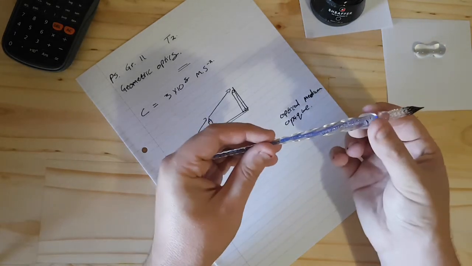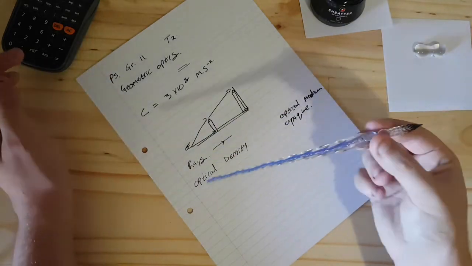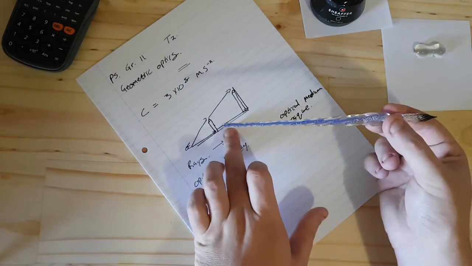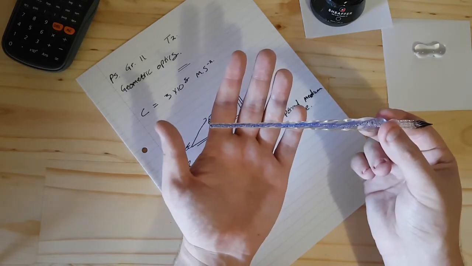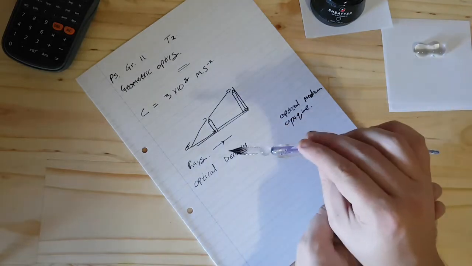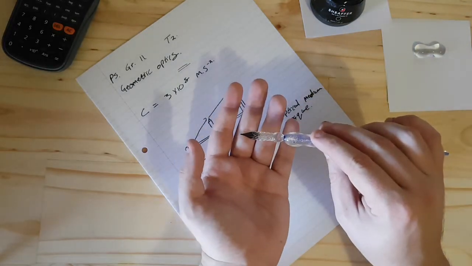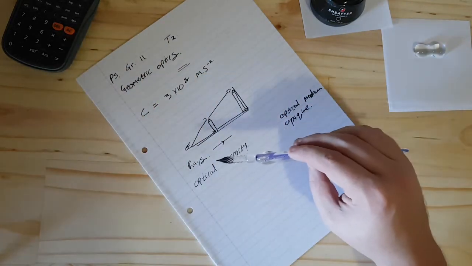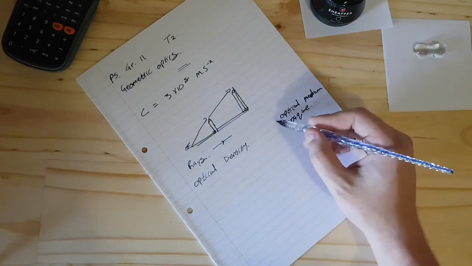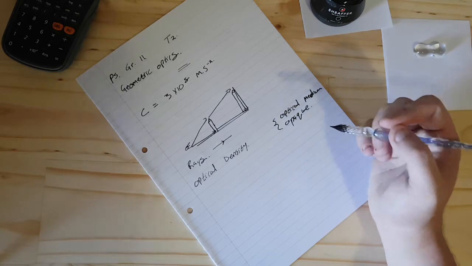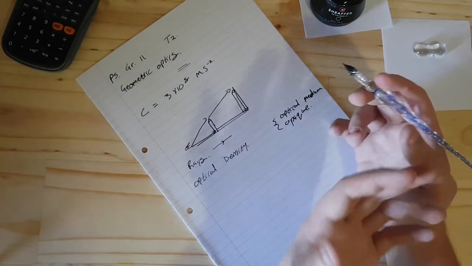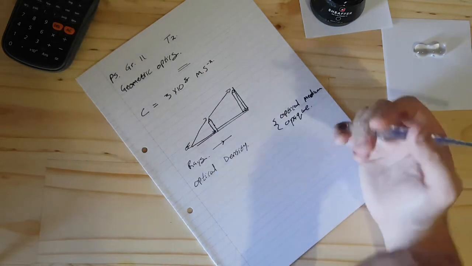I do not know if the camera is going to pick this up, but you can see that my pen is creating a shadow, even though if I put my hand beneath it, you can still see through it. That is because my pen is not 100% opaque, but it still creates a shadow. This is something you need to be aware of when moving forward, how light interacts with optical media.